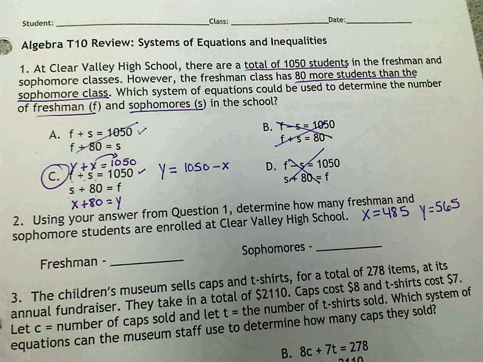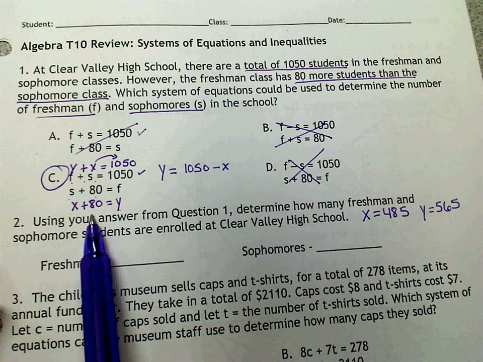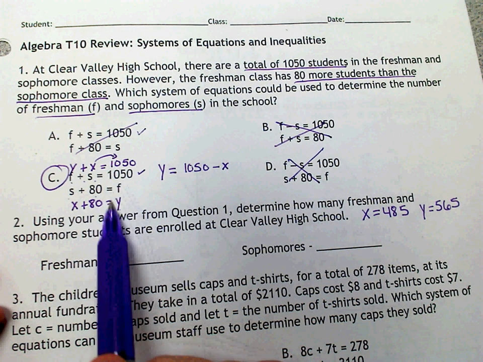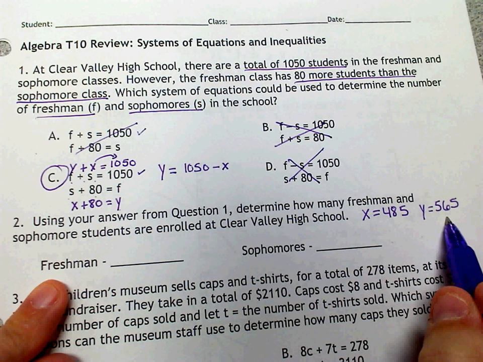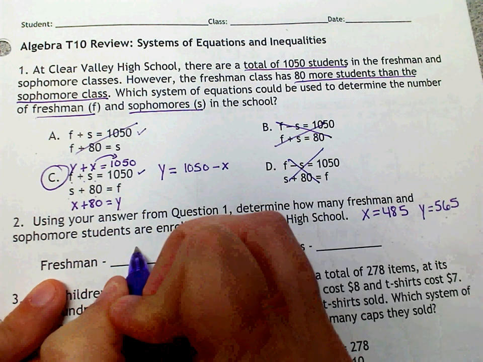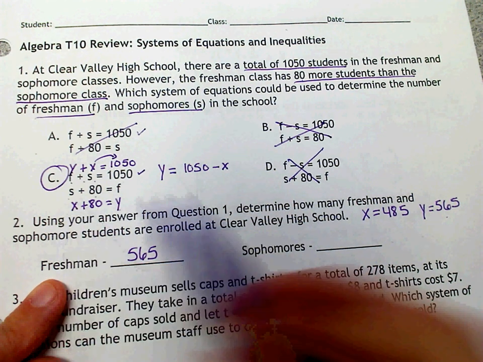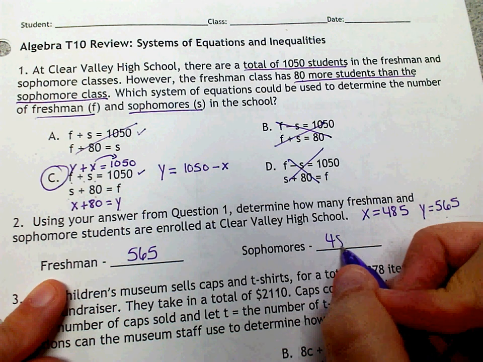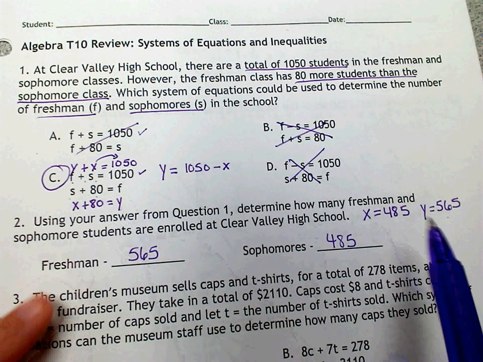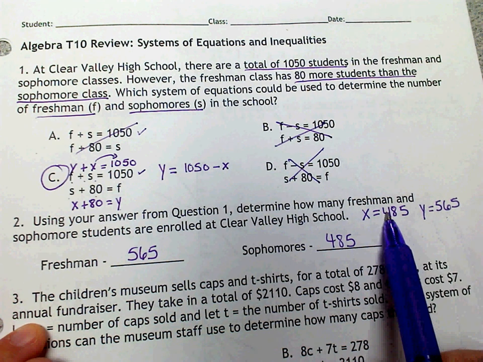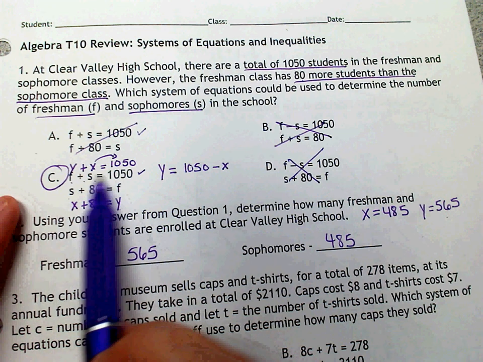Thought that was interesting. So when we go back to look at this problem here, remember, Y is your freshman. So for freshmen, I'm going to look at the Y, which was the 565. And then for sophomores, your S was your X, which is 485. It's real important that you identify which one is which, because when you get these answers, you won't know if you haven't identified which one was your Y and which one was your X up here.